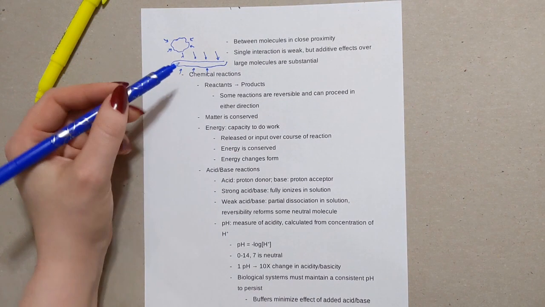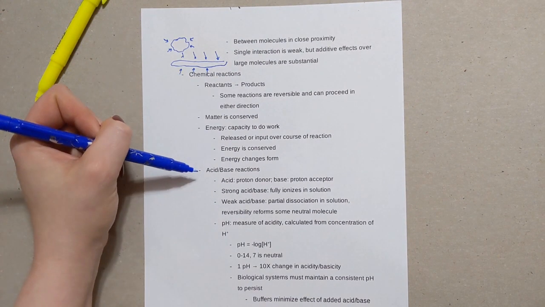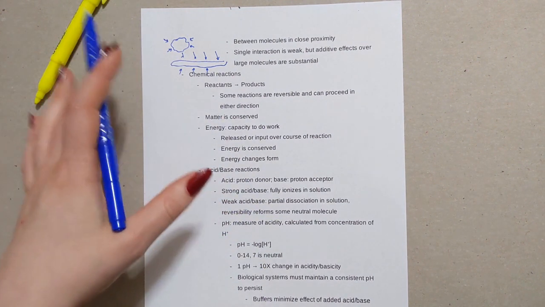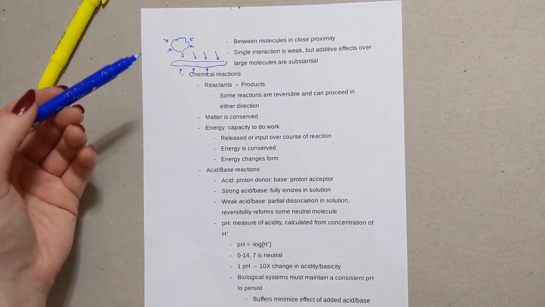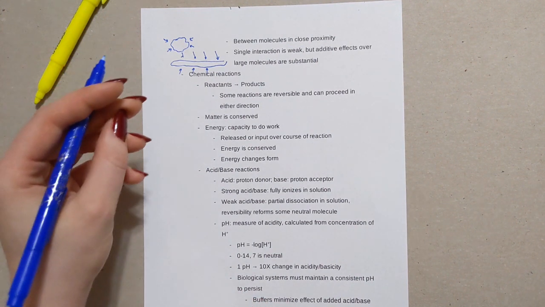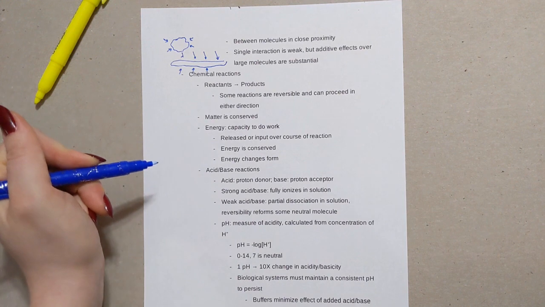I'm going to go over chemical reactions and specifically acid-base reactions pretty generally, mostly because once we start talking about more specific examples in more detail, we can give them more of a biological context, and I think they're a little bit more meaningful.